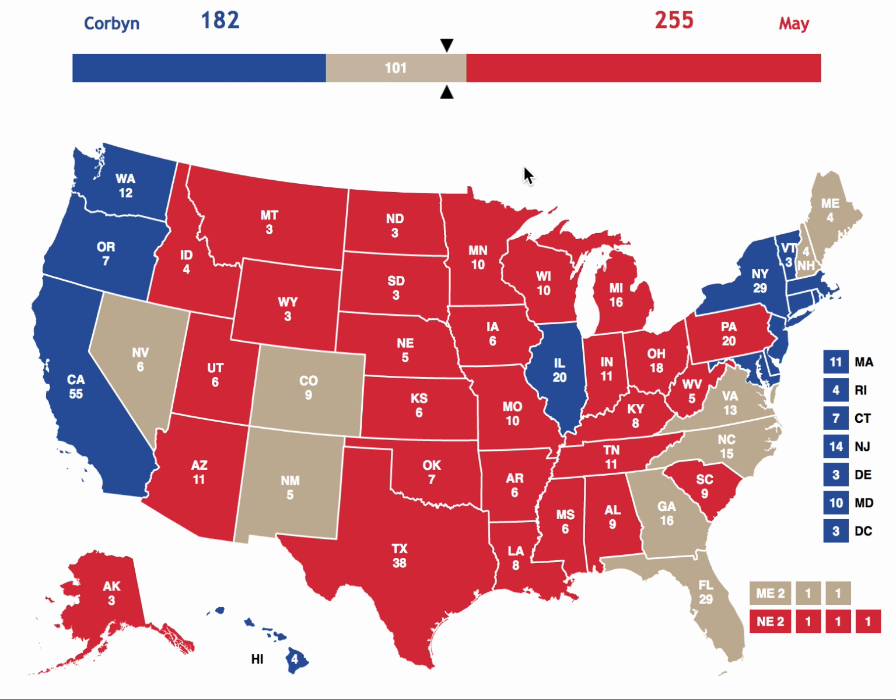I also think she would carry the state of Minnesota. Now, that state hasn't flipped since 1972. So the state of Minnesota, I actually see flipping back to the GOP for the first time in not generations, but decades, maybe one generation. But 255 electoral votes for Theresa May, 182 for Jeremy Corbyn.